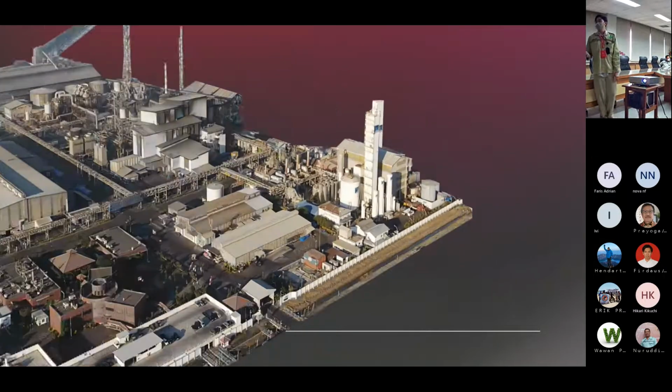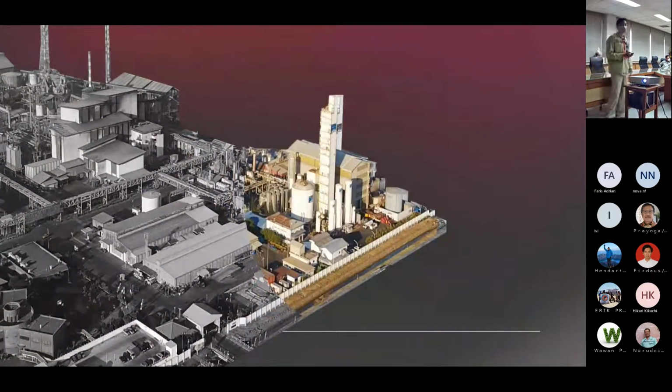Continuing into the Linde section area, this is the Linde. Linde has its own area within PTS near the front gate. Linde has the duty to fulfill PTS needs in terms of oxygen and electricity supplies, especially for the smelter plant.